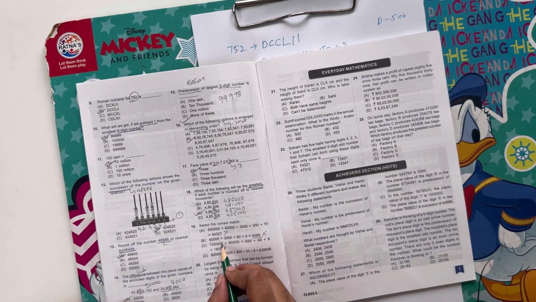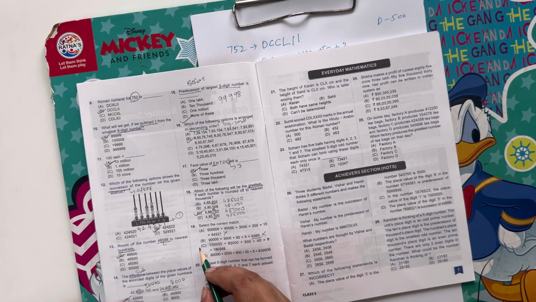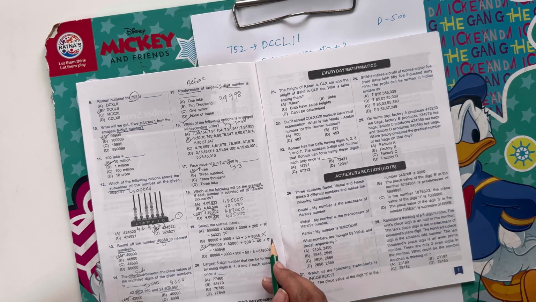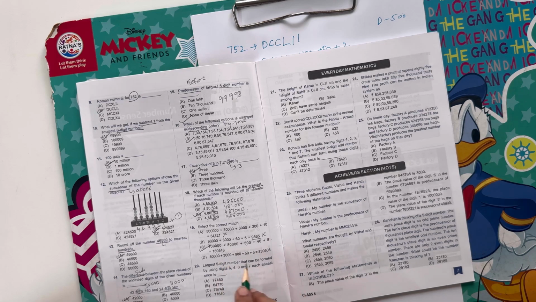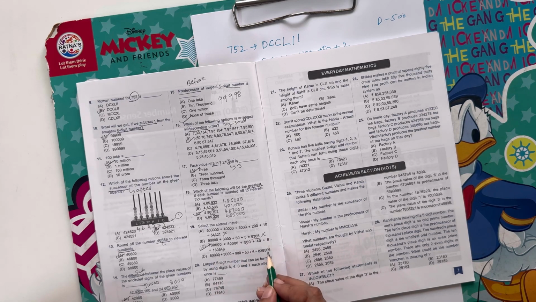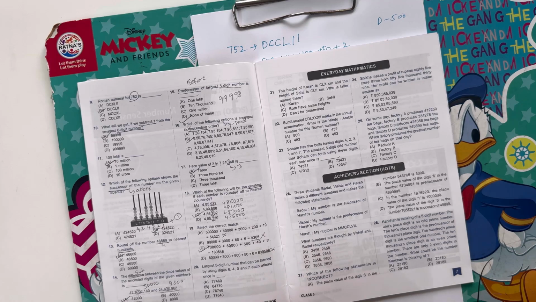Next one. 1, 2, 3, 4, 5. 80,000, right. 500, right. 40, right. 80. So option C is the right answer. 1s, 10s, 100s, 1,000s, 10,000s, lakh. 1,80,548. This is the right answer. Let us check the last one also. 1, 2, 3, 4. 4 digits are there, but here we got 5 digits. So this will be the wrong option. So for the 19th question, option C is the right answer.